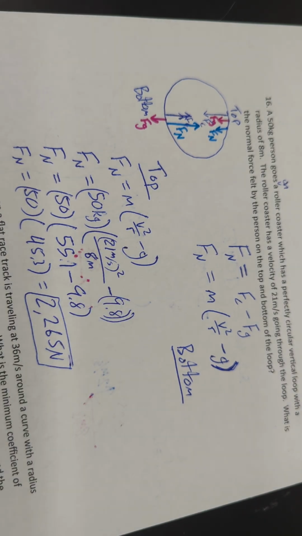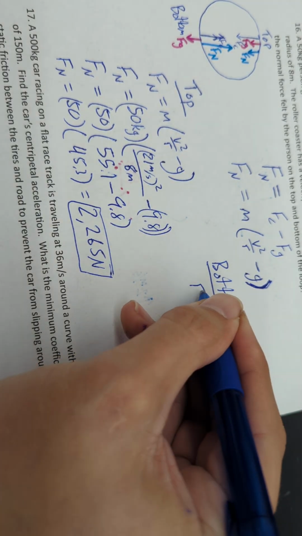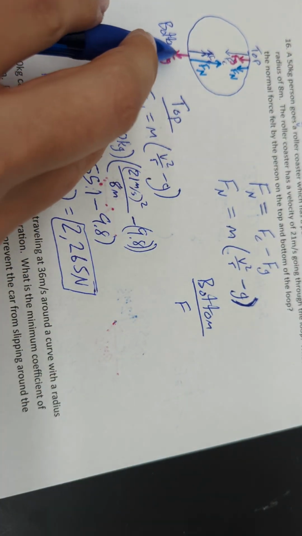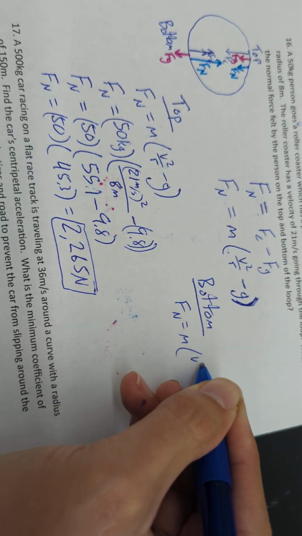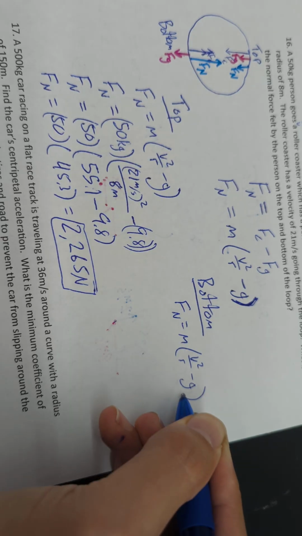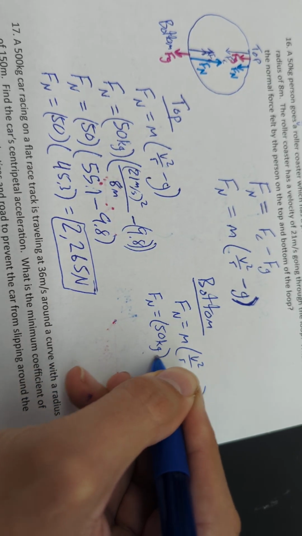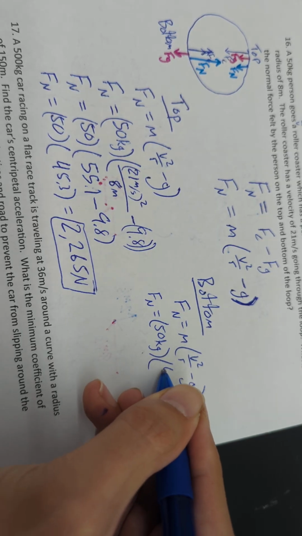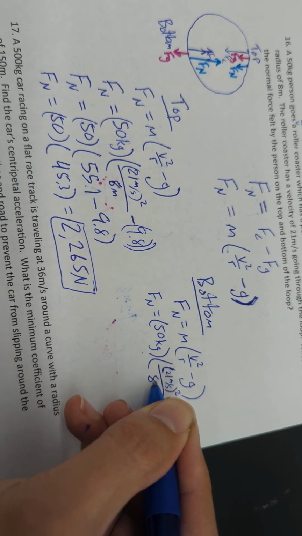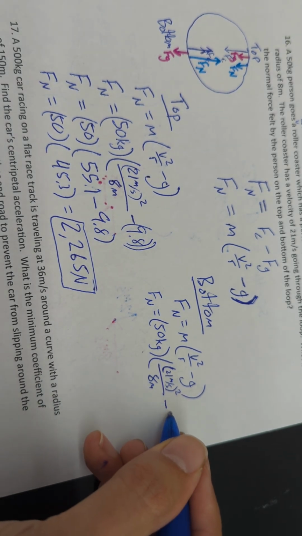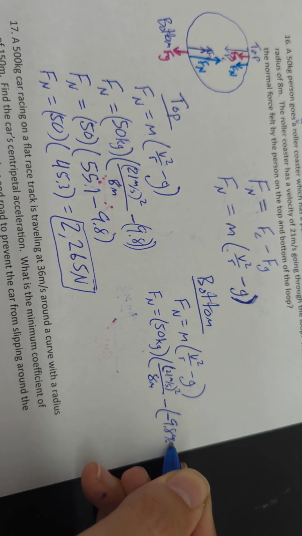Now on the bottom, we are going to be doing exactly the same thing, except in this case, on the bottom, gravity will be going down, so we have to use a negative number for that. So plug in some numbers. Mass is the same, 50 kilograms. Velocity is the same, 21 meters per second. Square that whole thing. Radius is the same, 8 meters, minus, here's the big difference, minus negative 9.8 meters per second squared.